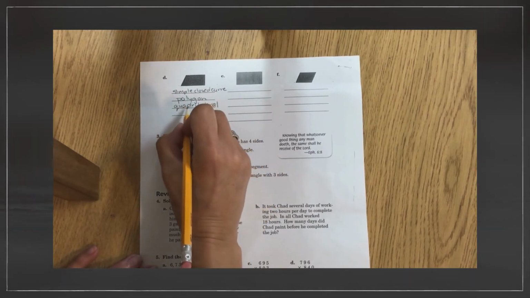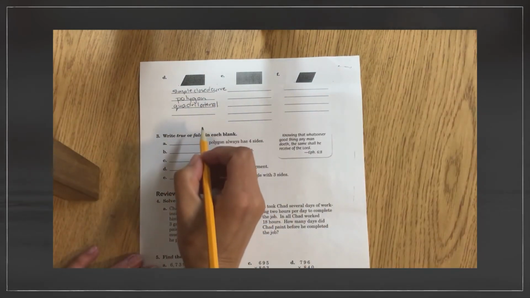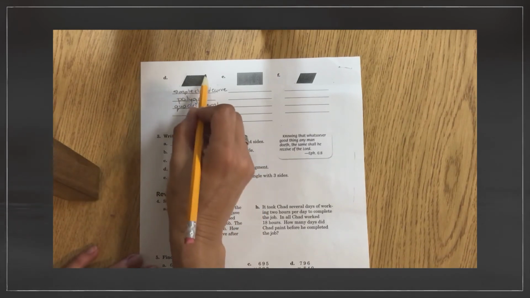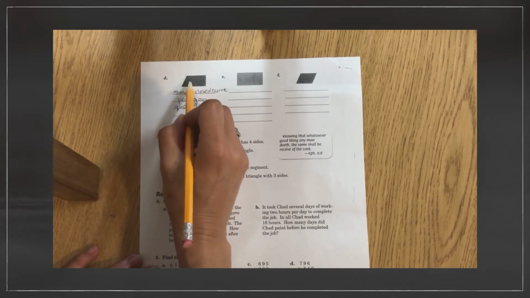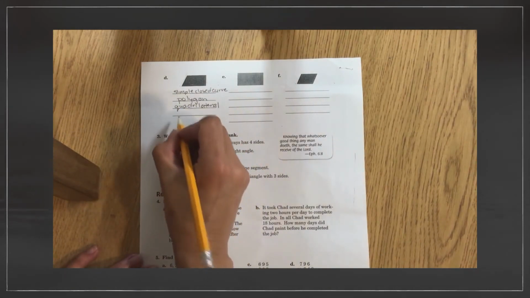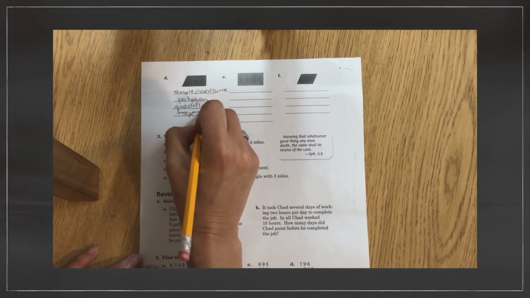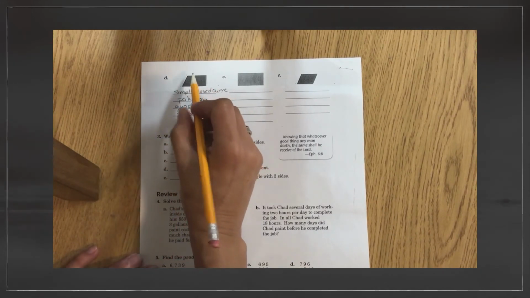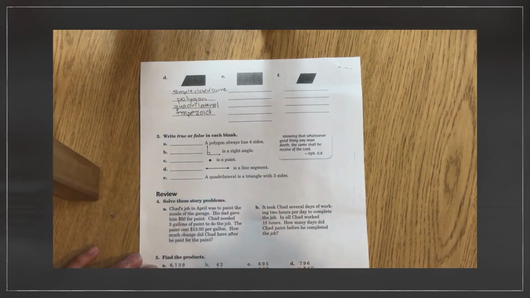Is it a polygon? I already said that, didn't I? I meant to say parallelogram. Is it a parallelogram? Nope, because these 2 sides are not parallel. Rectangle? No, because these are not right angles. Square? Not even sides. Rhombus? Nope. Trapezoid? Yes. It is a trapezoid because it has parallel sides on one set of sides.